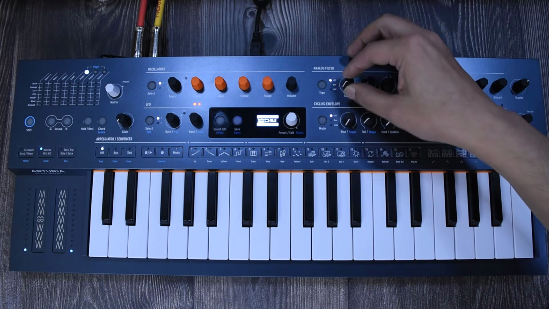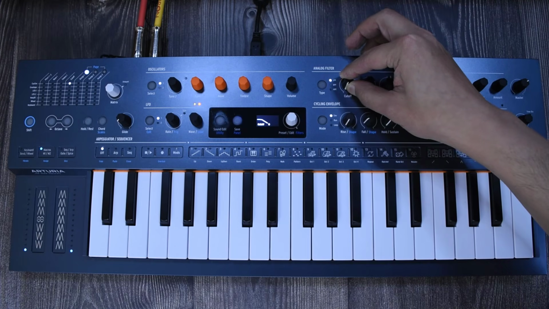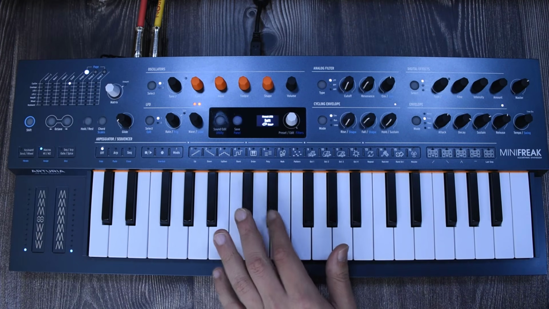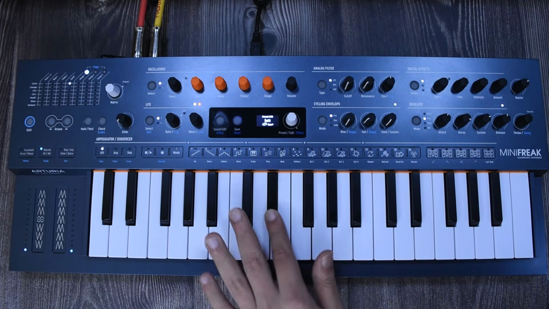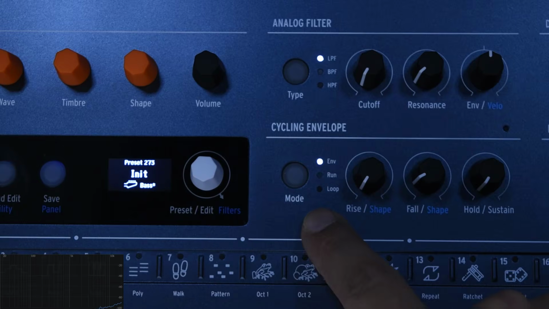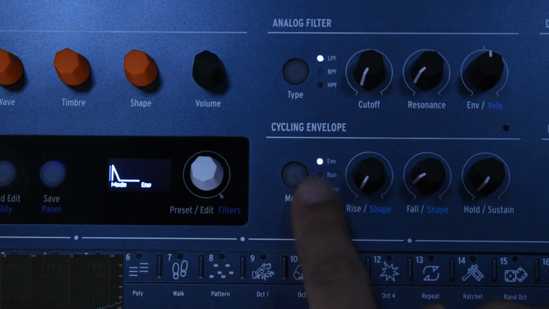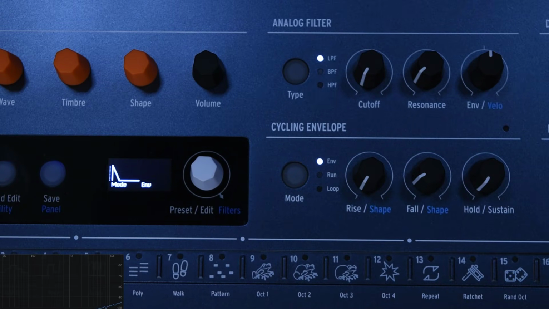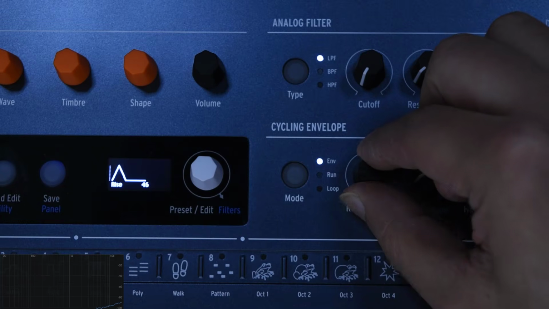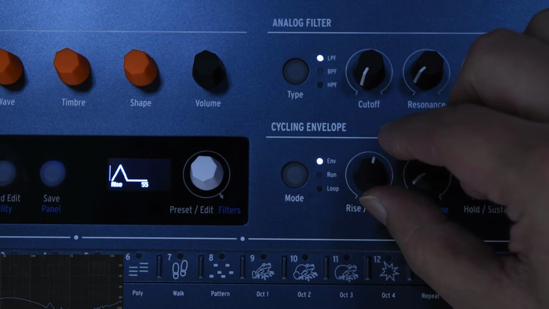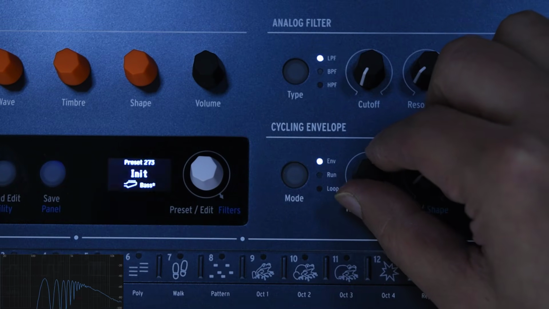So it's this one. I'm going to go all the way down on the cutoff. Now, if I play it, notice that we do get something, even if we are all the way down on the cutoff. Now, on your cycling envelope, you have three modes. First, we're going to talk about the envelope, which works, again, just like a normal envelope. If I play a key, it's going to go up and then down. The rise is going to decide how slow, which is almost like the attack. If I play a key, it's going to be slow going up.